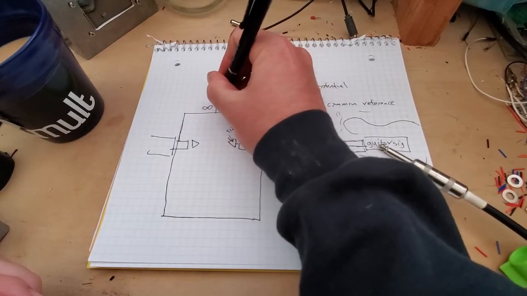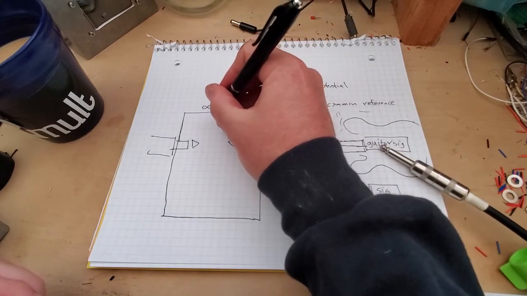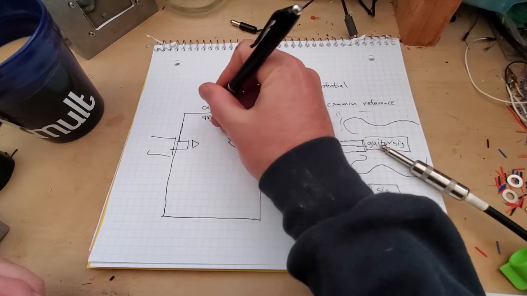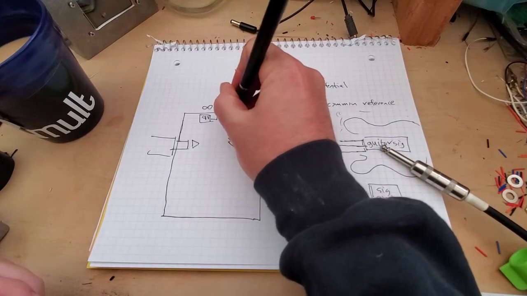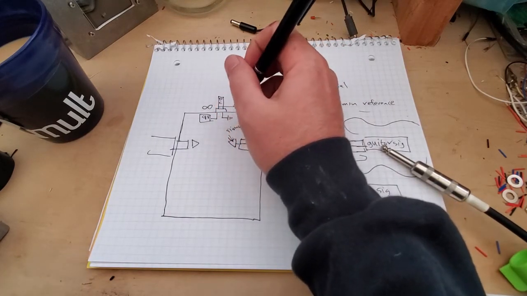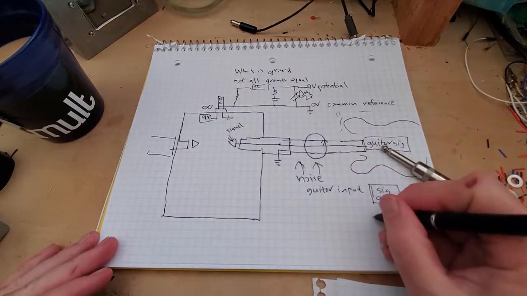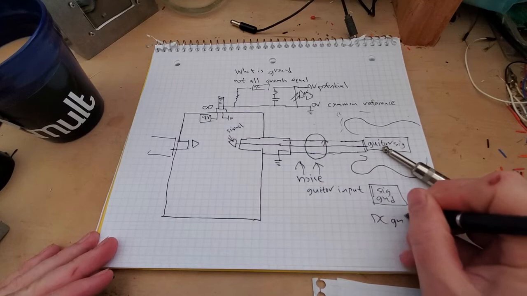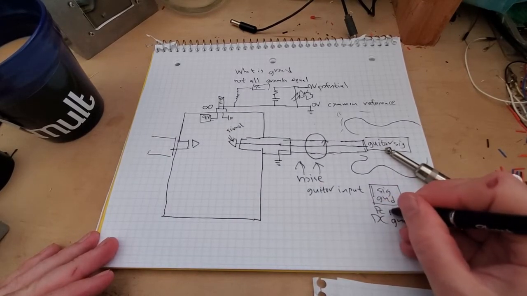Here's our DC power plug coming in, and that DC power plug comes into 9 volts here and a ground. Now, this ground is not the same as this ground at this point, because this is our DC ground and DC potential.